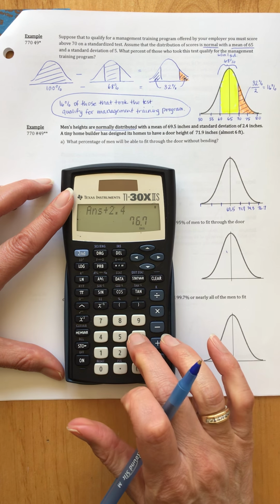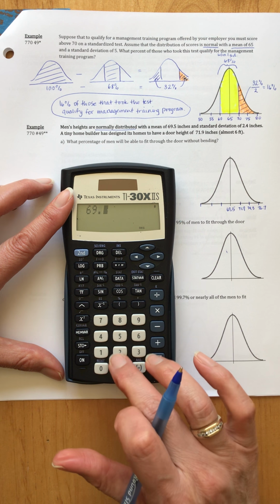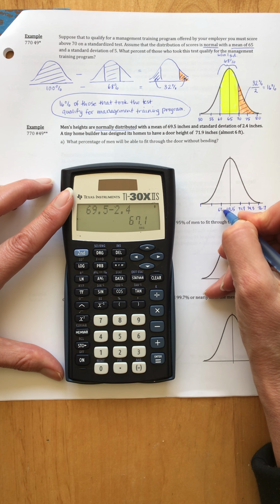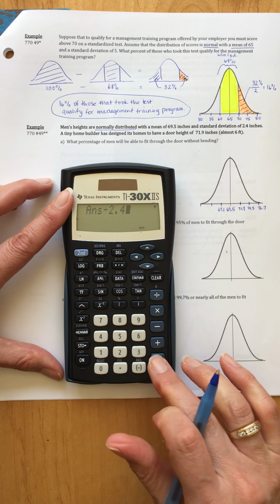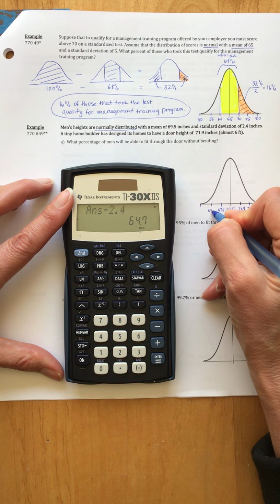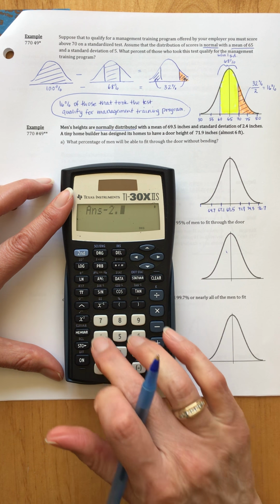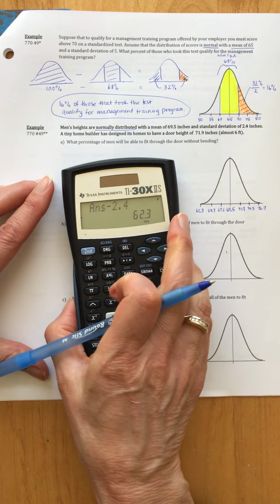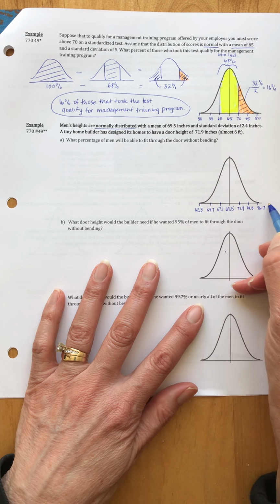Then go the other way. You've got to take 69.5 and subtract 2.4. What do we get? 67.1. Then subtract another 2.4 and we get 64.7. And then last, we get 62.3. Okay? So now we have our line.